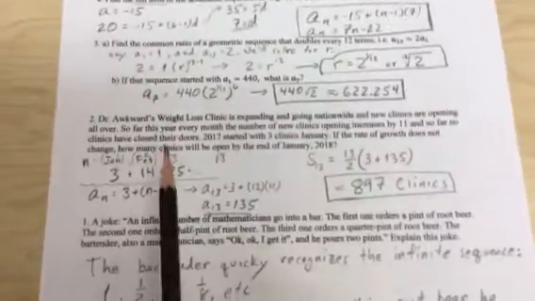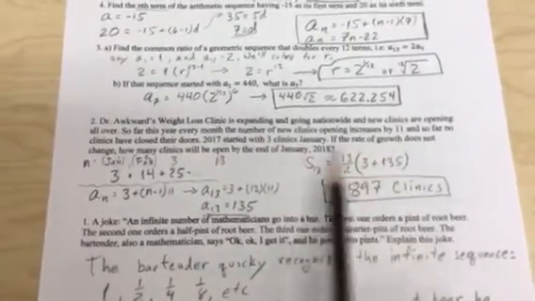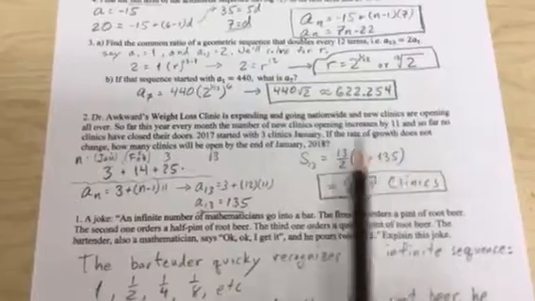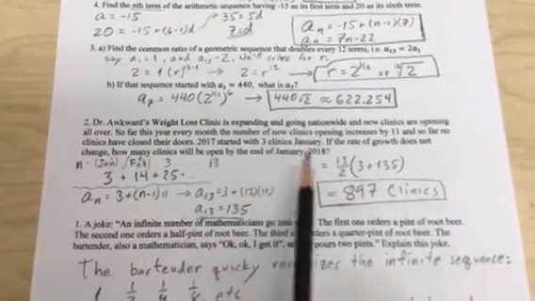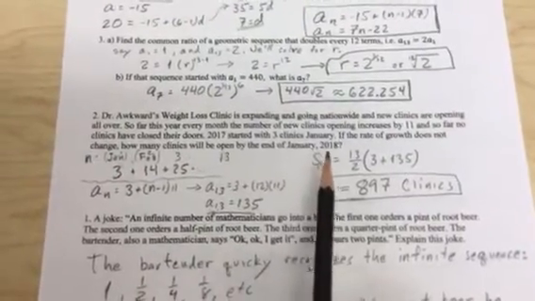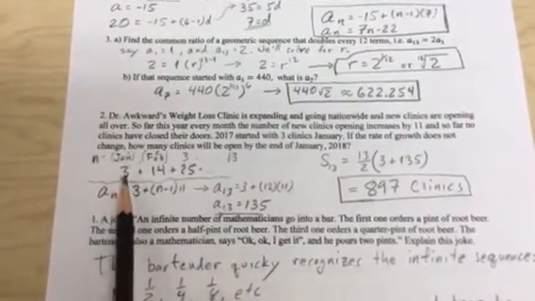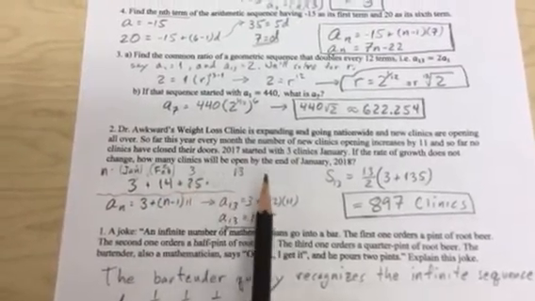All right, Dr. Awkward's weight loss clinic is expanding and going nationwide, and he gets 11 more clinics every month, starting with 3 in January of this year. If the rate of growth does not change, how many clinics will be open by the end of next January? All right, so we start off with our sequence: 3, next one is 14, next one's 25, etc.